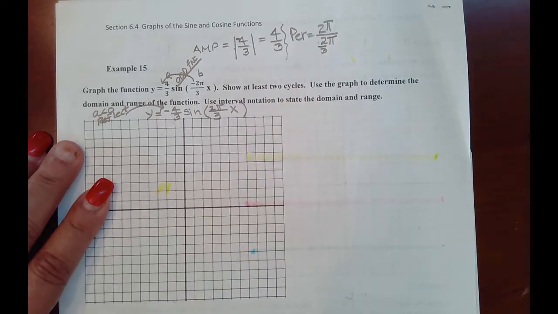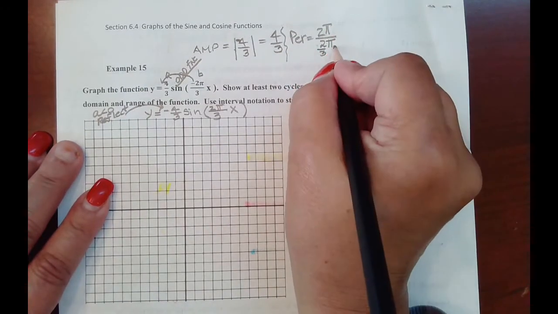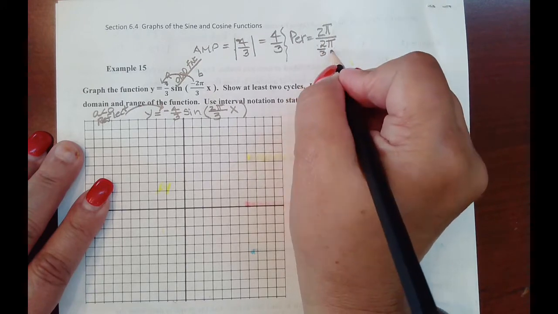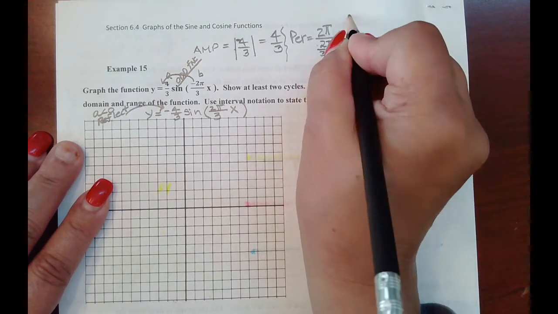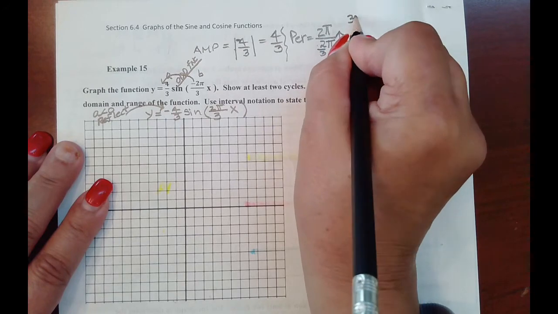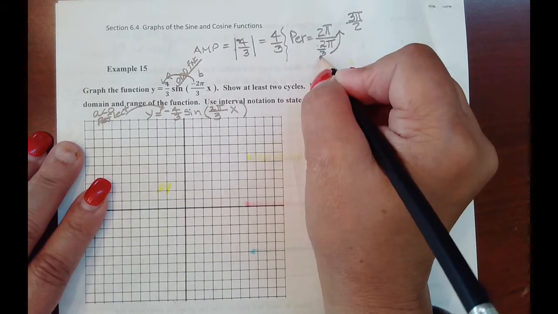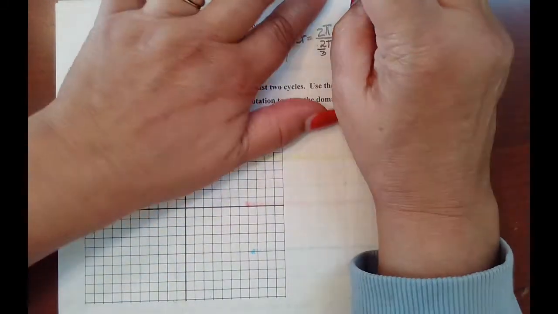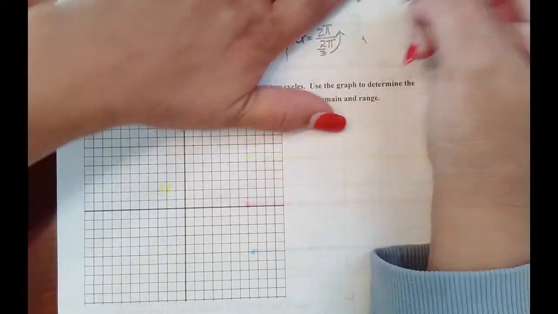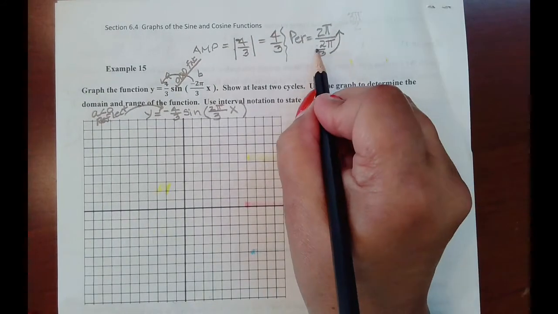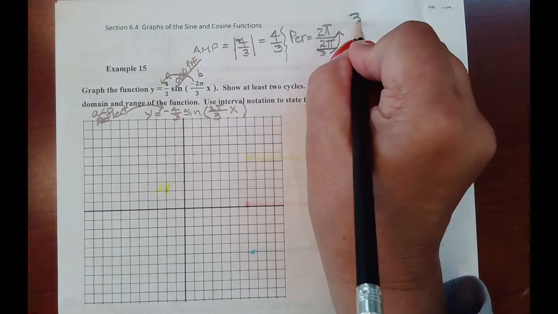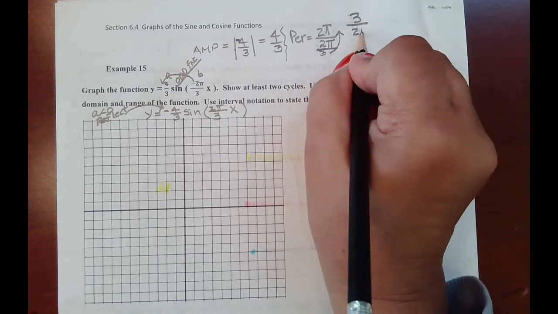You have to know how to simplify a complex fraction here by taking this 2 pi over 3, floating it to the top, and flipping it over. So instead of 2 pi over 3, it's 3 over 2 pi.